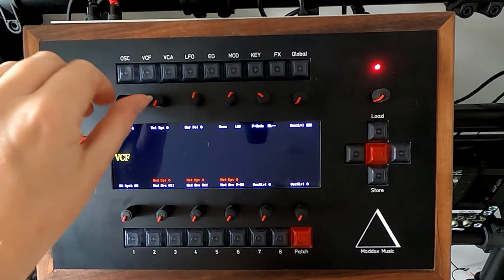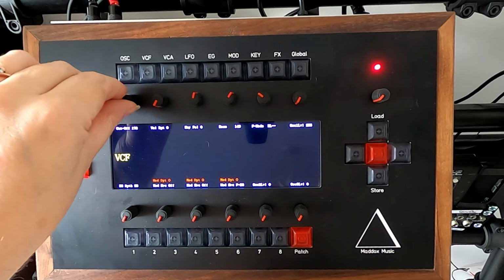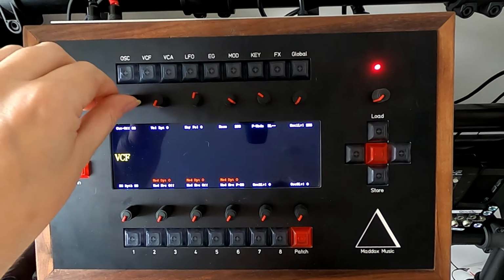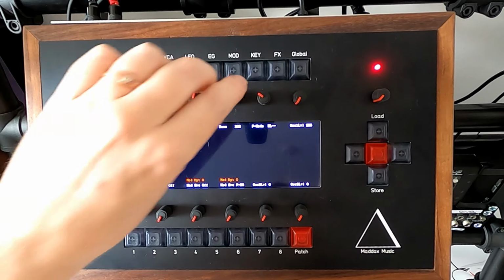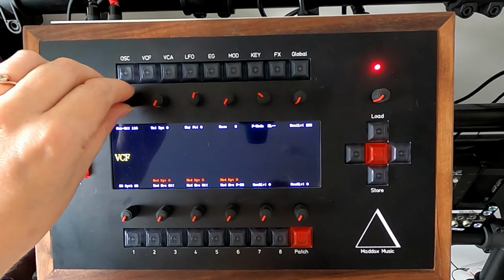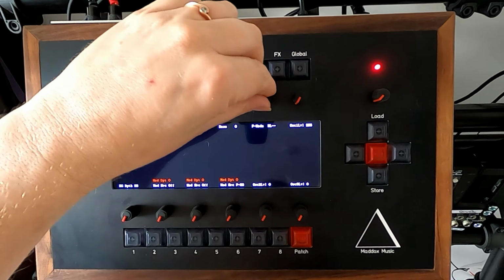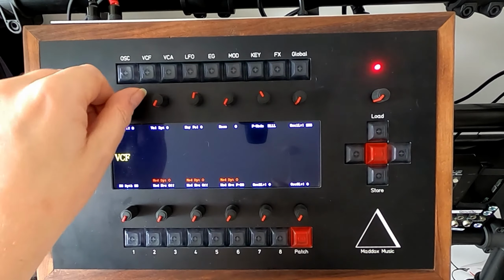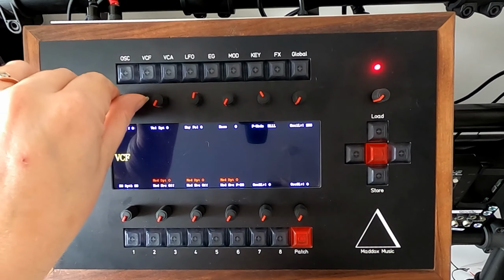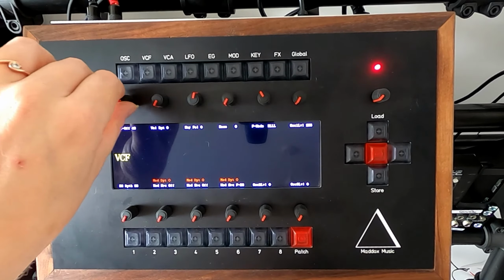That's probably a bit too much. So the filters all behave a little bit different depending on what mode you've got. We've got a high pass followed by 3 low passes. So it's quite good for taking a little bit of bottom out of your sound.